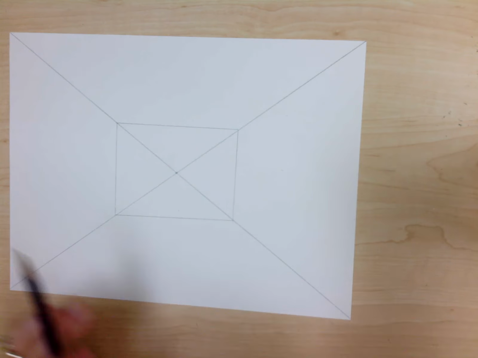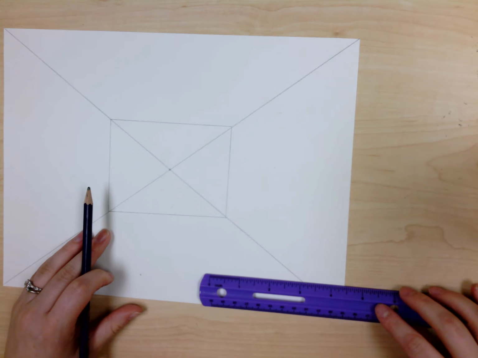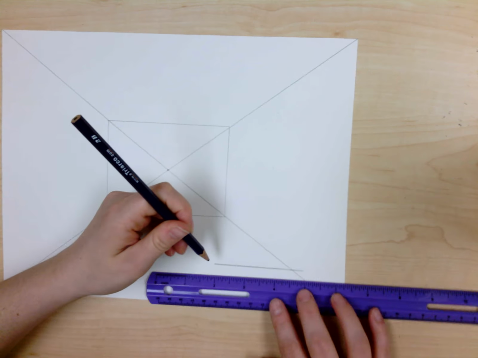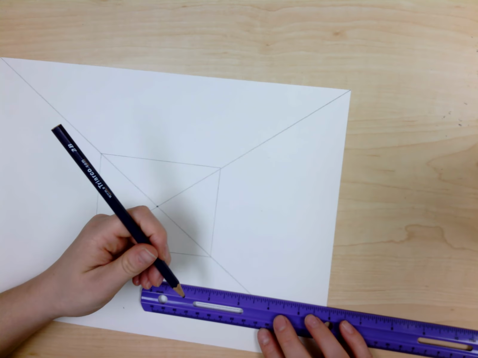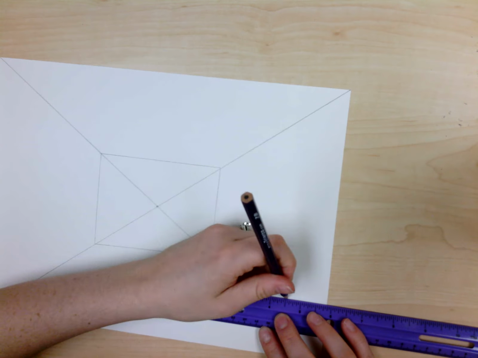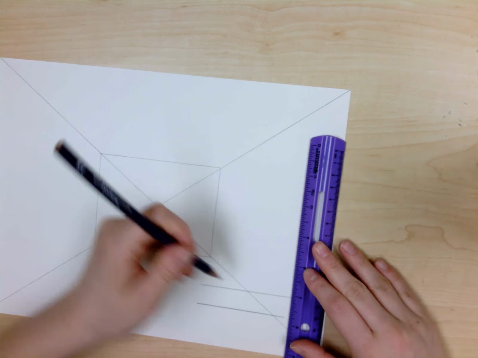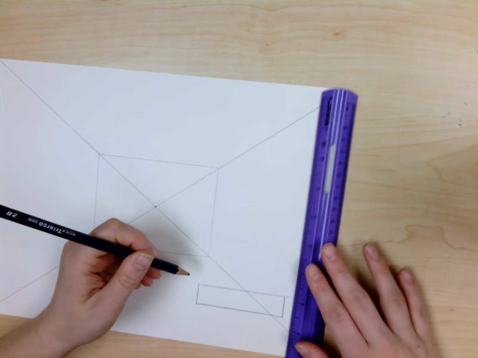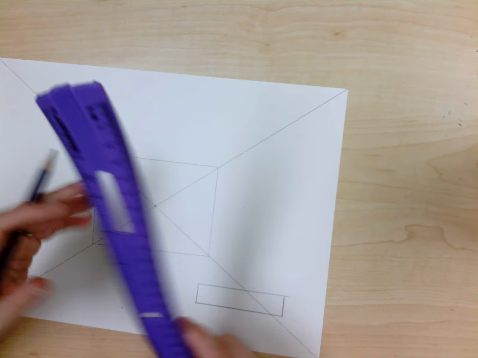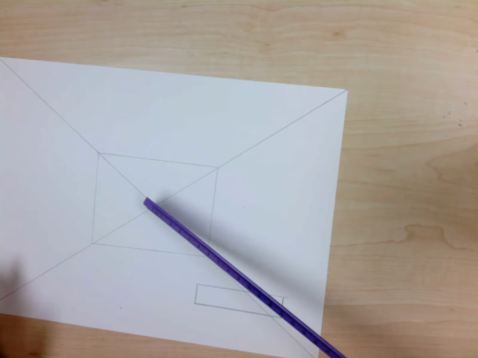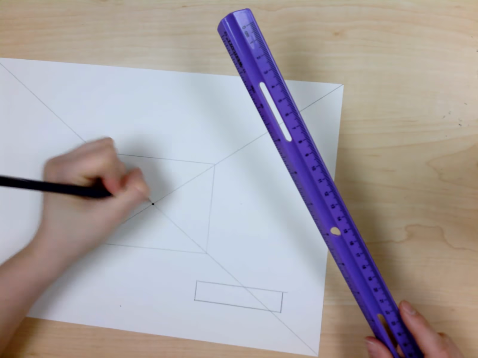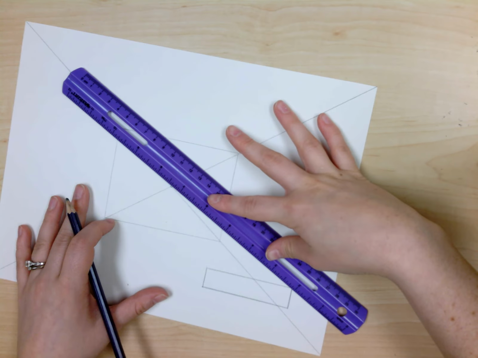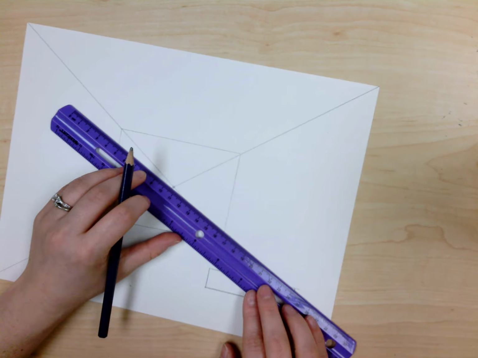So I am going to start with a basic rectangle. I'm going to just kind of decide where I want it. Basic rectangle shape here. So I'm going to start with that. And then I'm going to take my corners back to my vanishing point like we've done in practice. And we are going to kind of have this giant base for our couch. Do it this way.